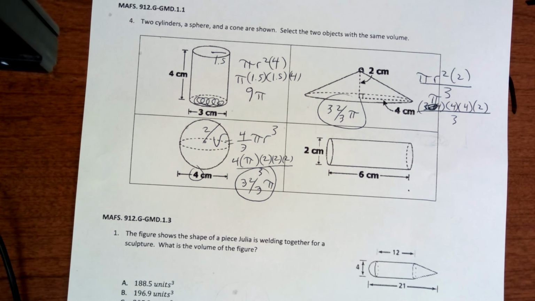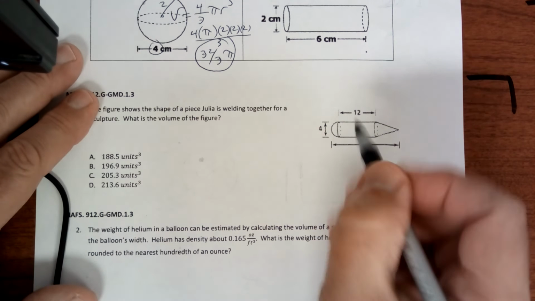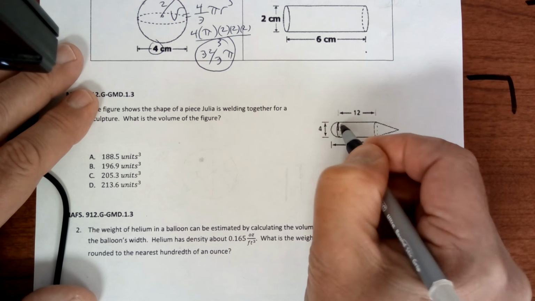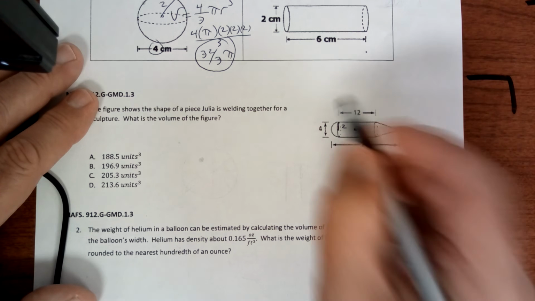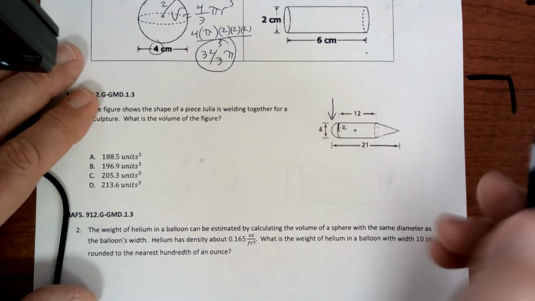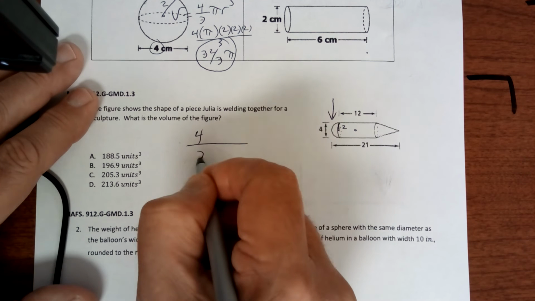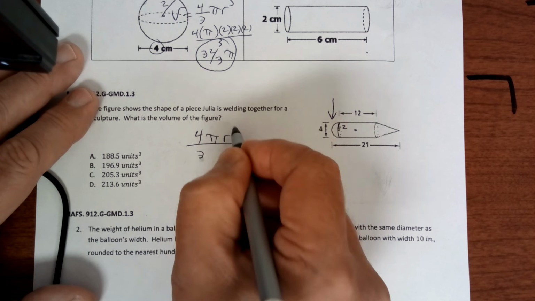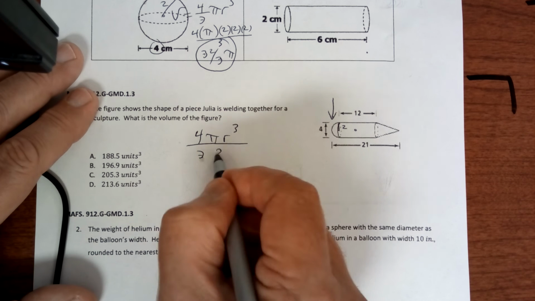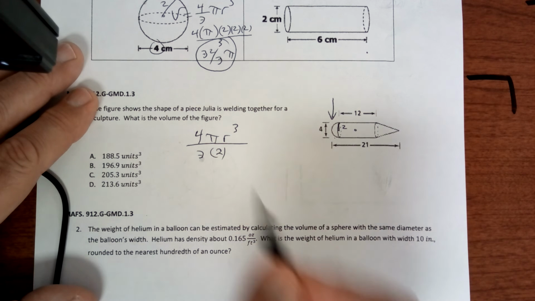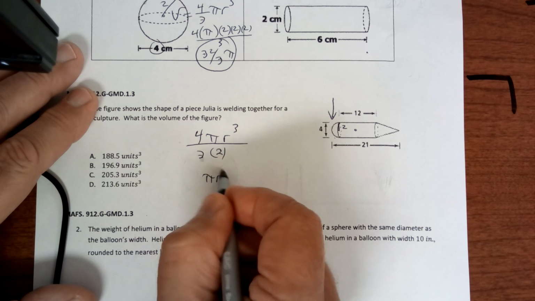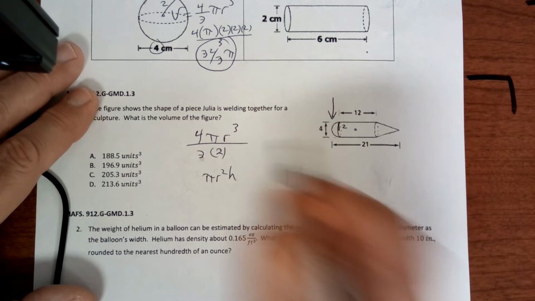Okay, the next one, you have a sphere, but the radius is 2. You have a cylinder right here. And you don't even have a full sphere, so it's 4/3 pi radius cubed, but you have to divide by 2 as well. The cylinder is pi radius squared times the height, and you've got to add these up.